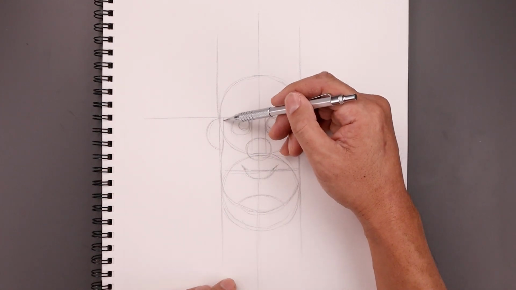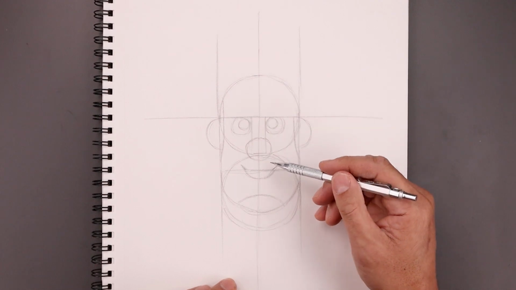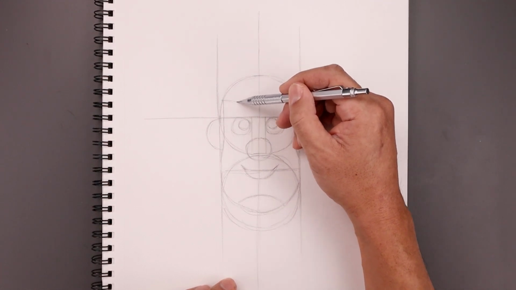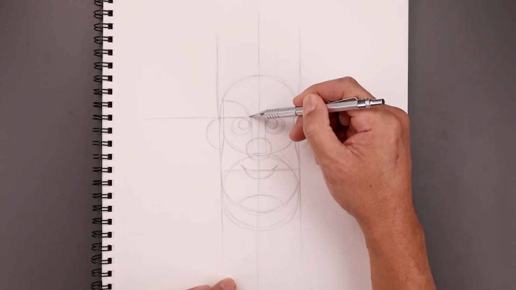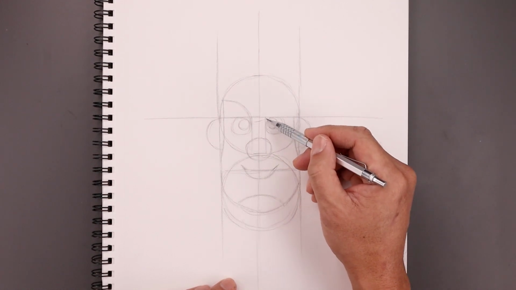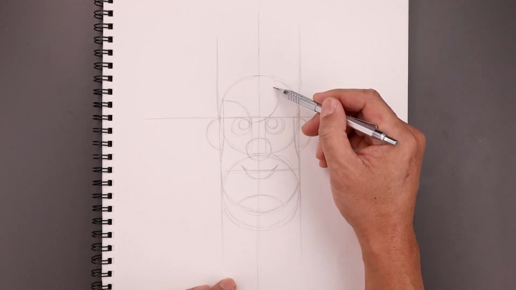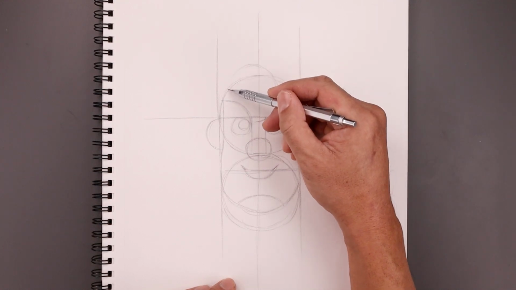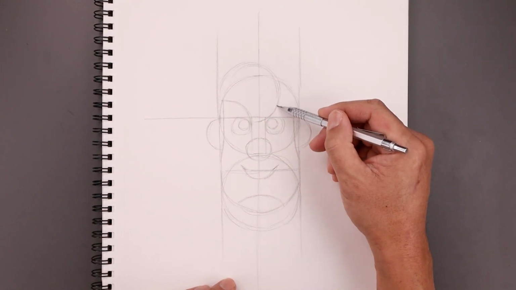Now from the left side of the head, we're going to draw a straight line going up towards the top of our circle, and we'll curl the hair going across and then down towards the inside of the left eye. Bend this around, up towards the top, and then bend that back down towards the left.